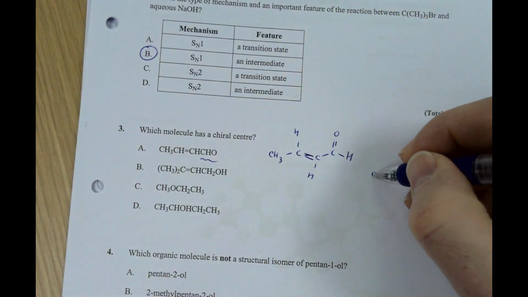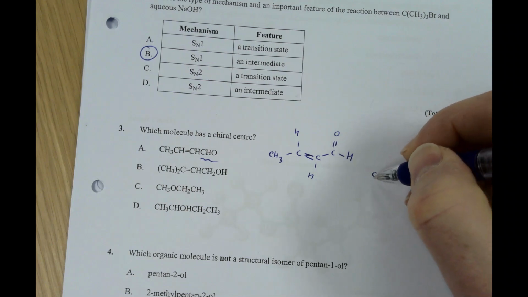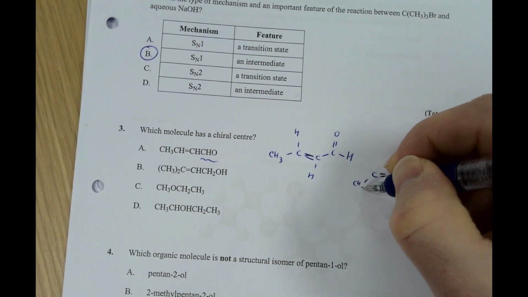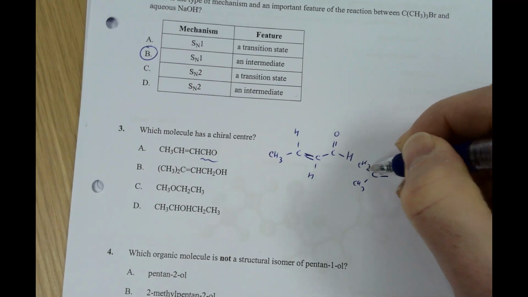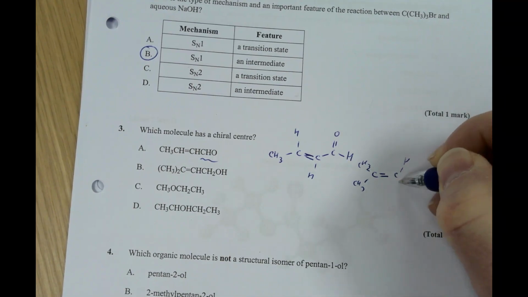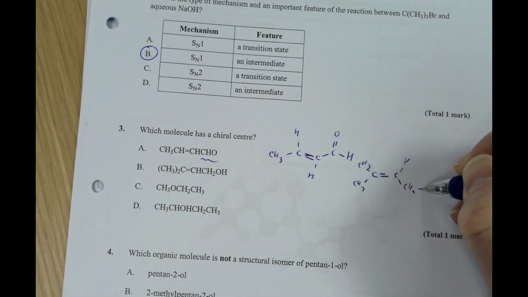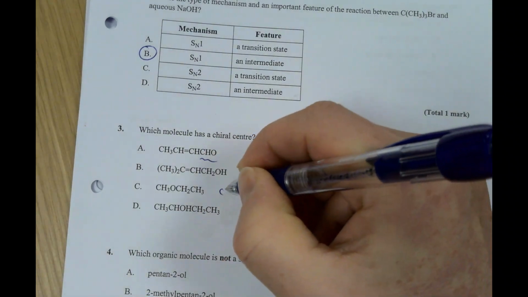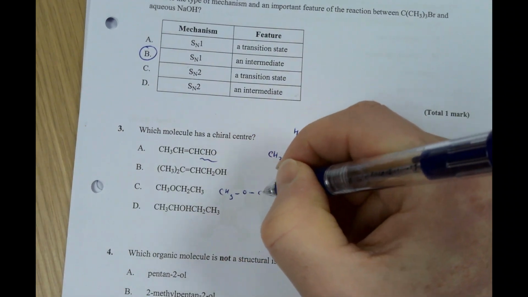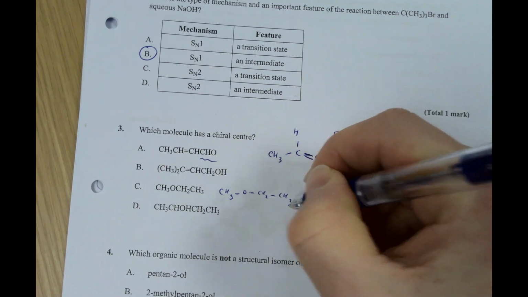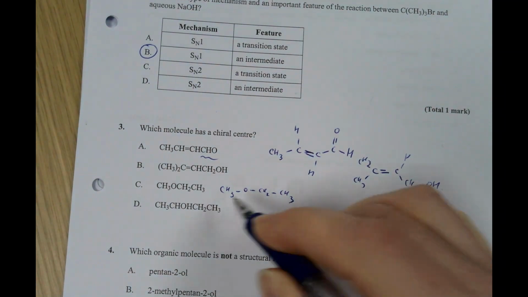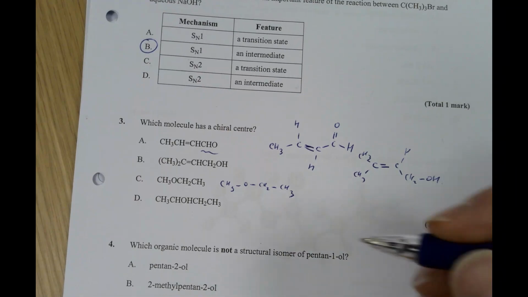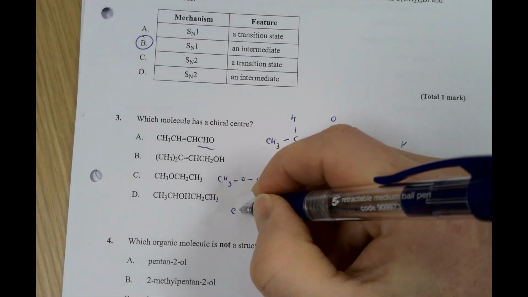This molecule here, again, draw it, start with a double bond maybe, and then off that carbon you've got a CH3, and a CH2OH. There's no carbon there with 4 groups coming off it. This one is an ether, CH3, then O, CH2, CH3. It's not that, because all of the carbons have got at least 2 things that are the same. And finally, this is the right answer.